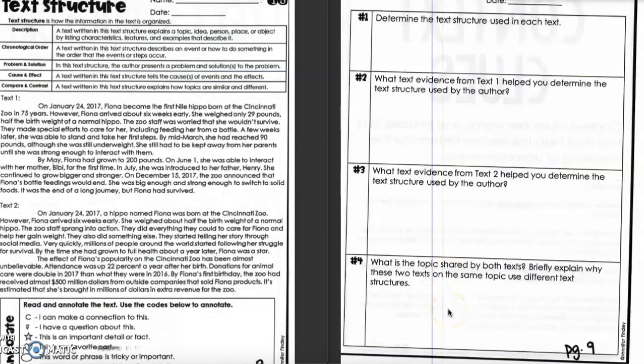All right, let's talk about number 4. It says, what is the topic shared by both texts? Briefly explain why these two texts are on the same topic, but they use different text structures. All right, so both texts are about Fiona, a baby hippo at the Cincinnati Zoo.